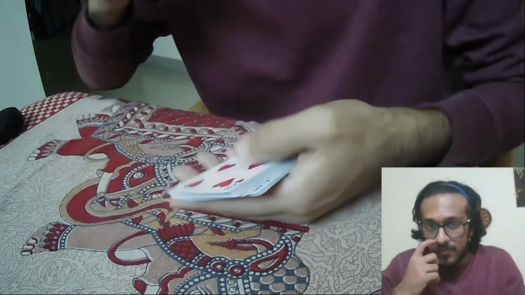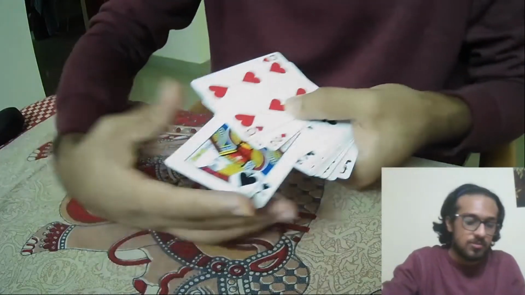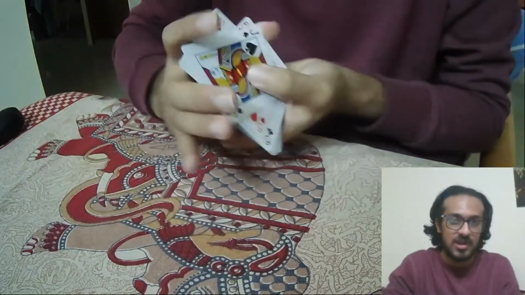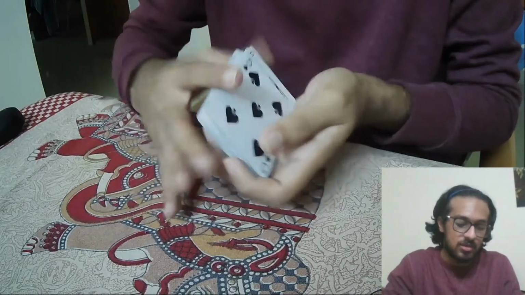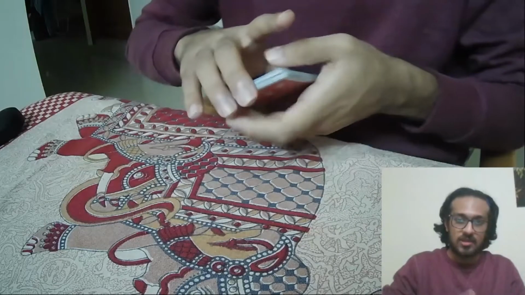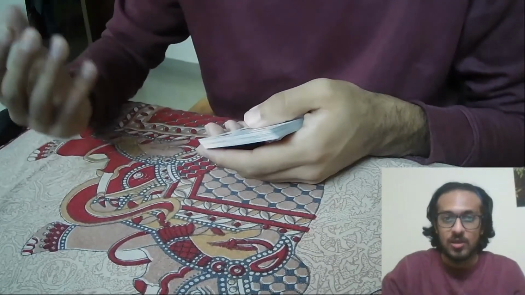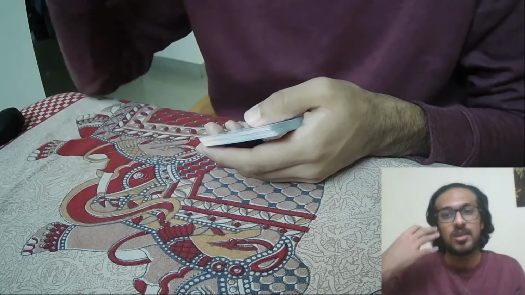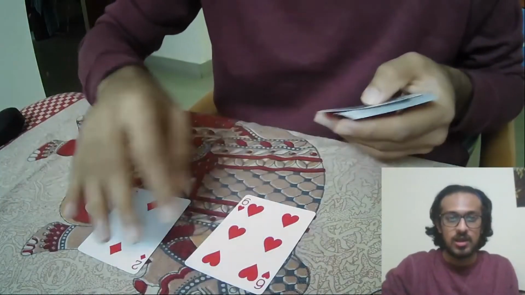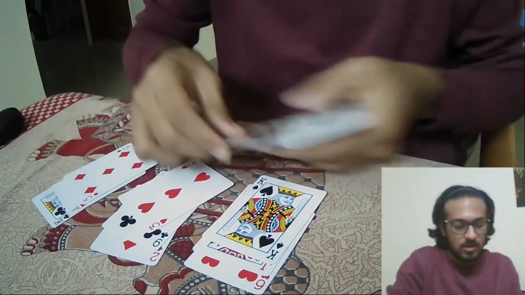Now for the sake of the demonstration, let's assume that the spectator picks the Jack of Spades. Cool. He shuffles the deck and gives it back to me. So what I do now is as follows. I'm going to try to figure out the way you think and the way you visualize your card. So I just want you to keep thinking of the card in your mind, right? And what I'm going to do is deal the cards into 3 sets and try to guess which set your card lies in.